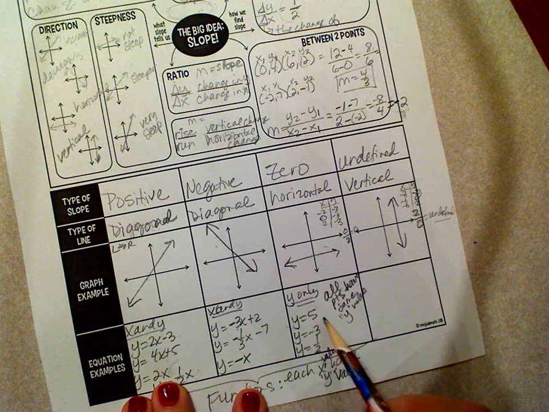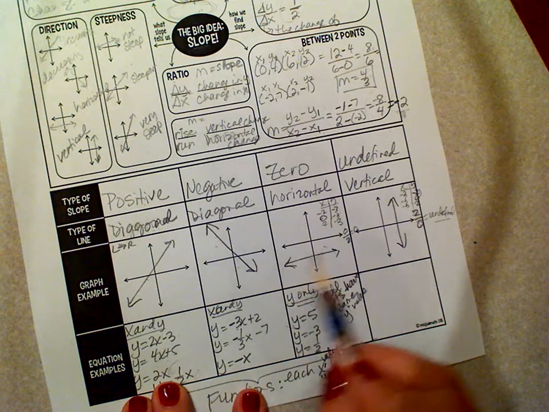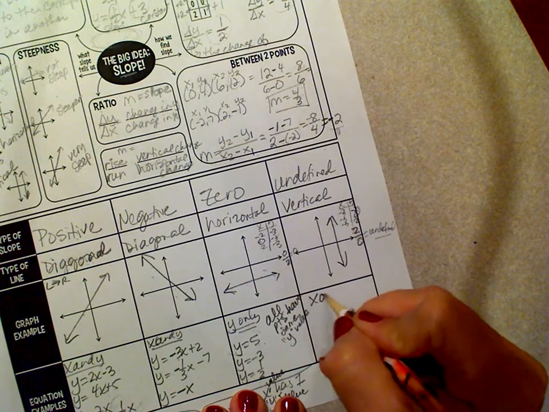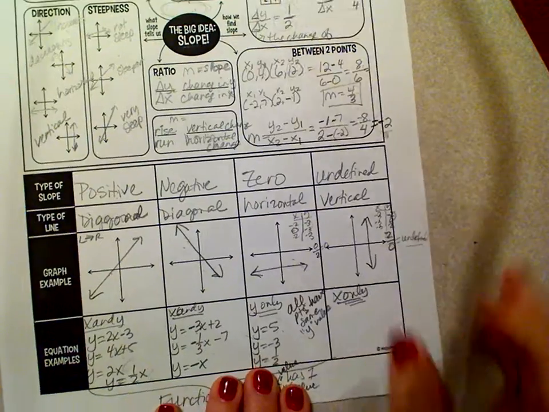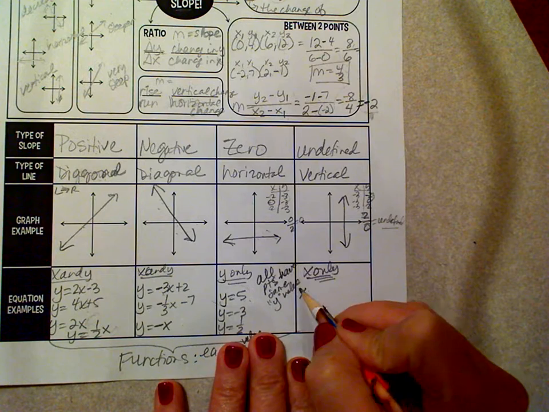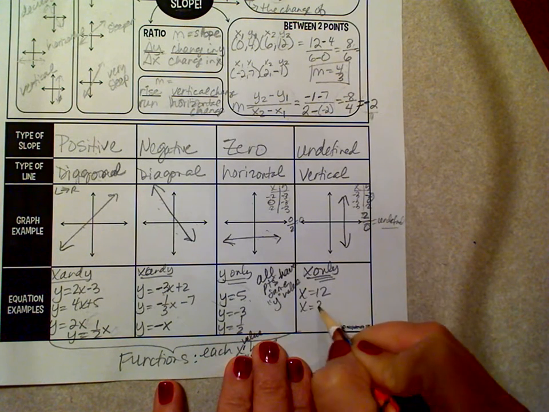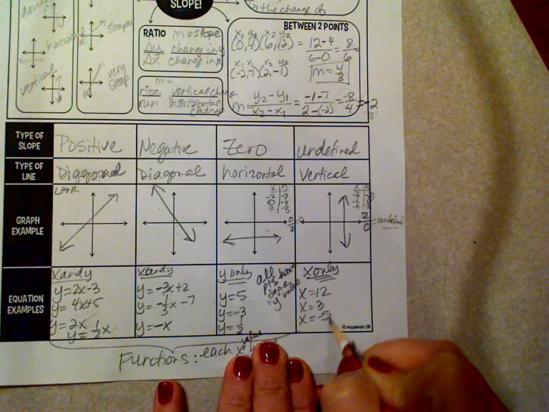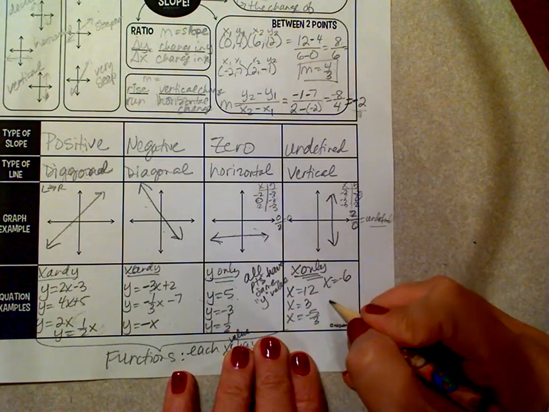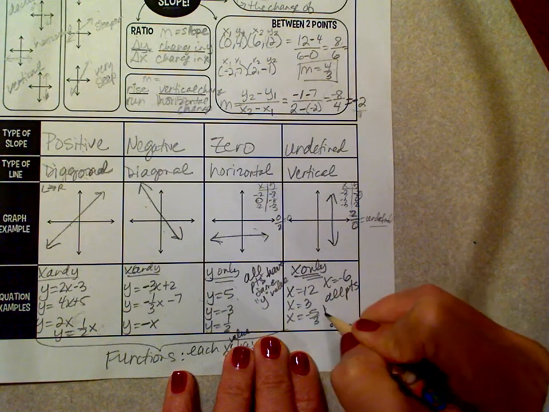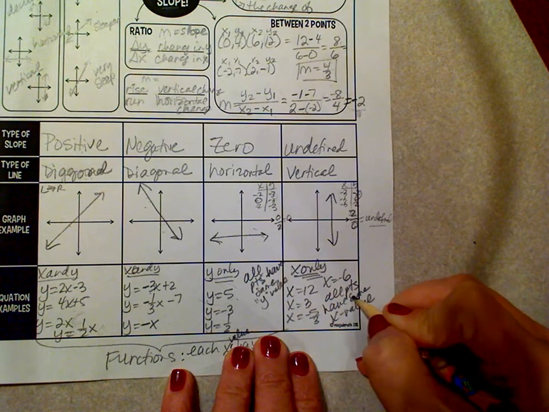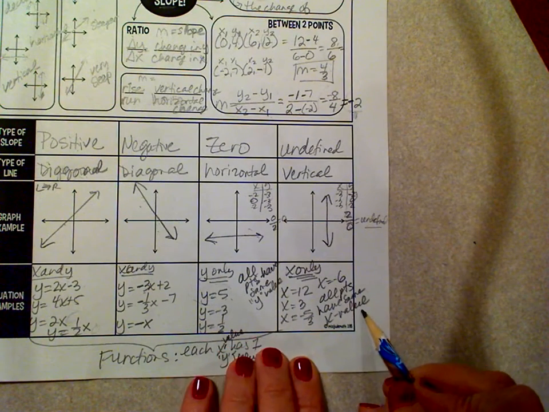So this one, when you have y equals a number, a constant, your slope is 0. There's no mx left. Now this one is your x only. Your x only is going to have x equals 12, x equals 3, x equals negative 5/3, x equals negative 6. All points have the same x value.